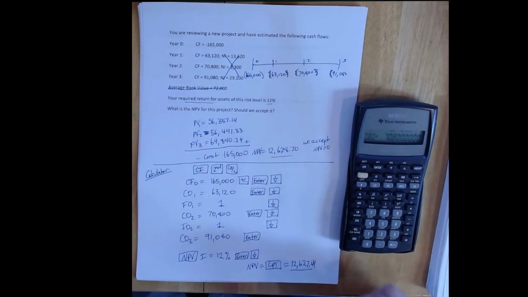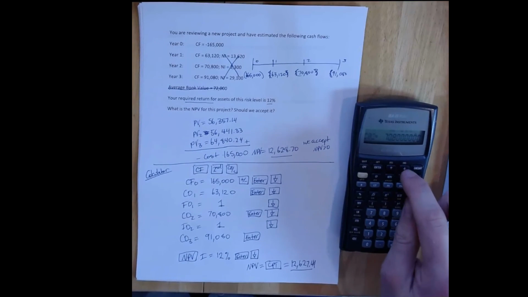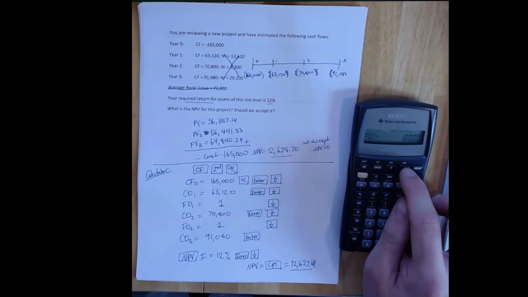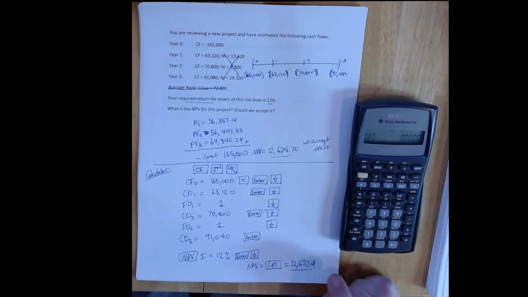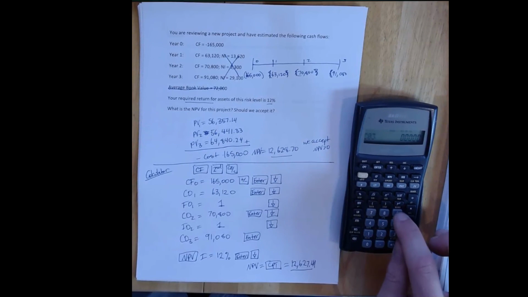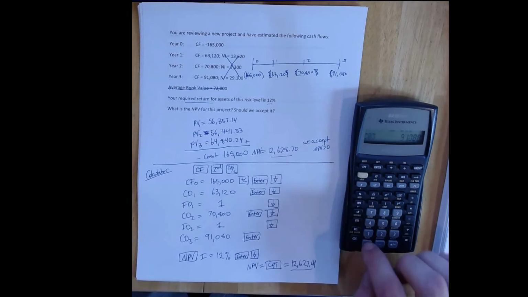$70,800. We set that value with the enter button. We move on. The frequency is left at its default. The frequency of that cash flow is 1. And we go to our third and final cash flow, $91,080. We set that value with the enter button.